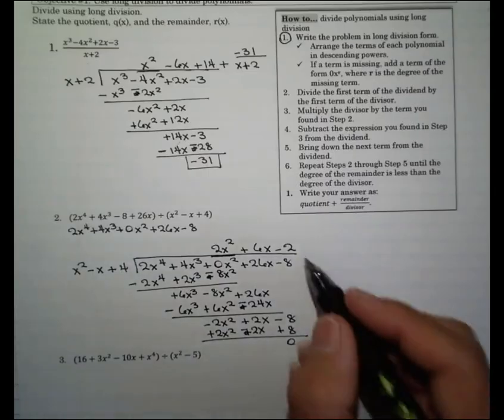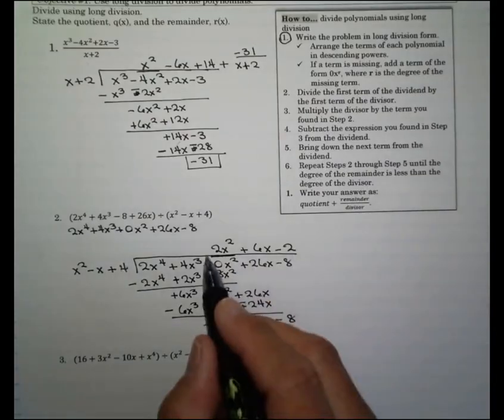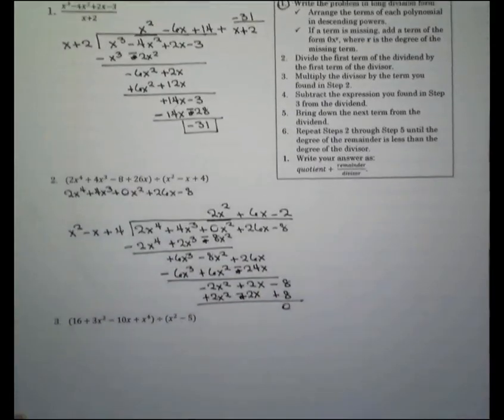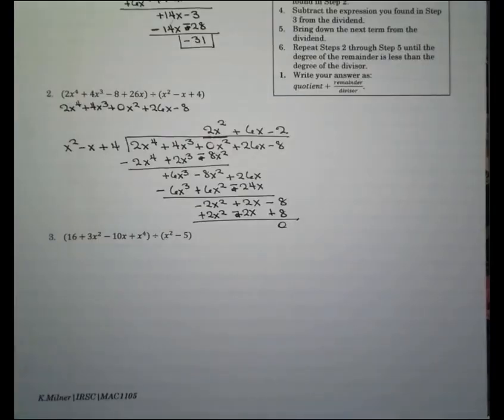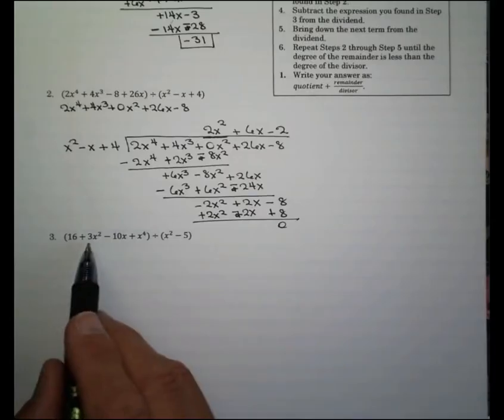A 0 remainder is one thing I'm going to be looking for when I do this factor and remainder theorem. So this one, the answer is 2x squared plus 6x minus 2, no remainder to be listed. Let's do one more this way, and then we'll switch over and practice some synthetic division problems. This one is all messed up. We're going to have to rearrange it.